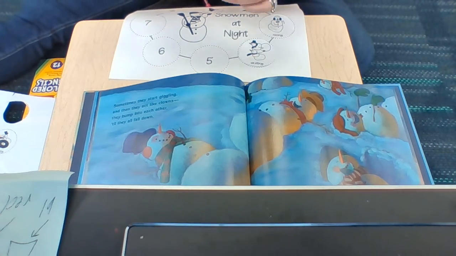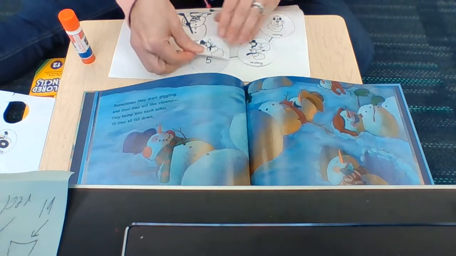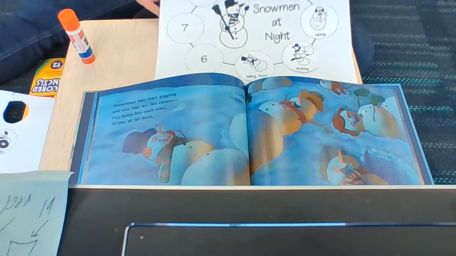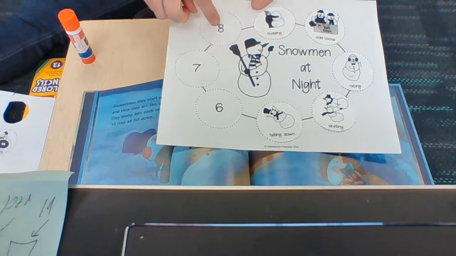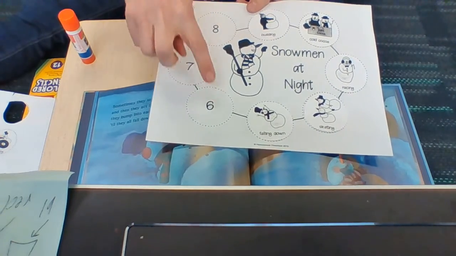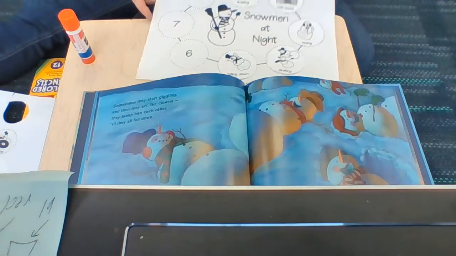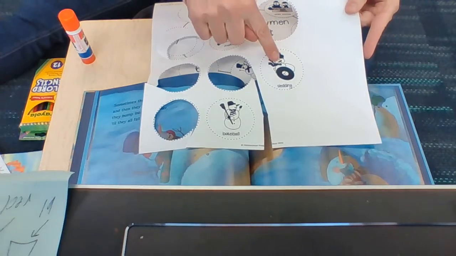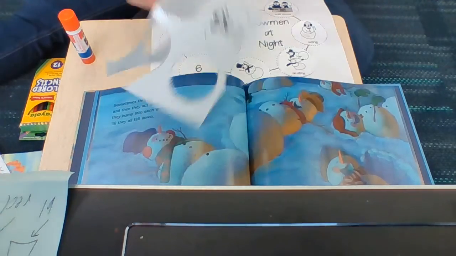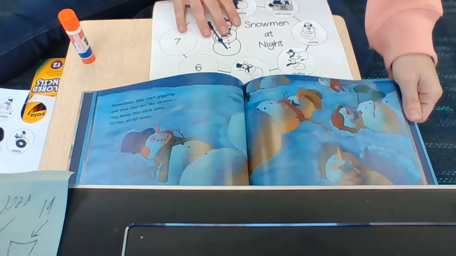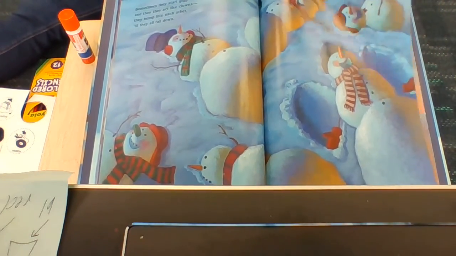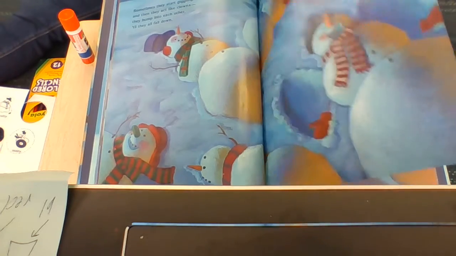Now, your job is to put the rest of the pictures, what happened 6th, 7th, and 8th, in order. You are sequencing 6, 7, and 8. What you have left is melting, sledding, and baseball. I will show you the rest of the book, but you can always go back to the video and listen again. You're looking for melting, sledding, and baseball.